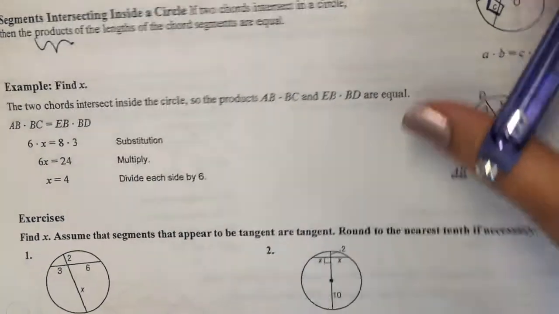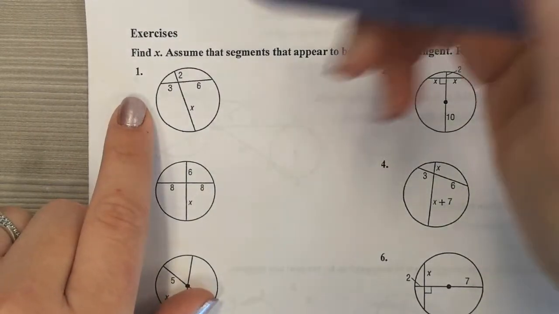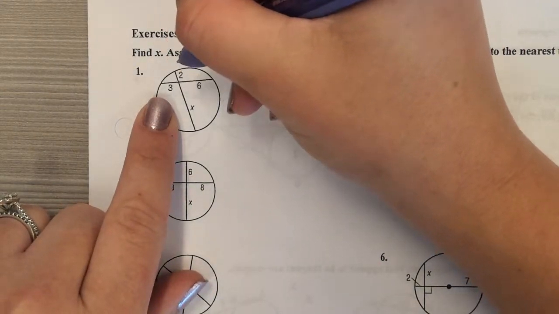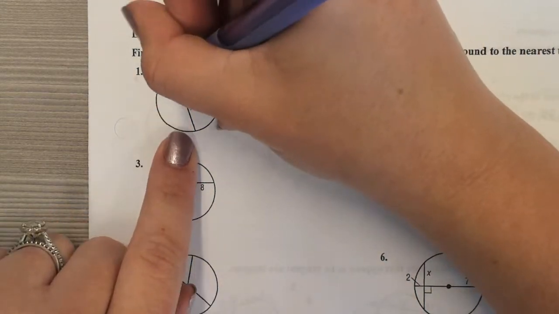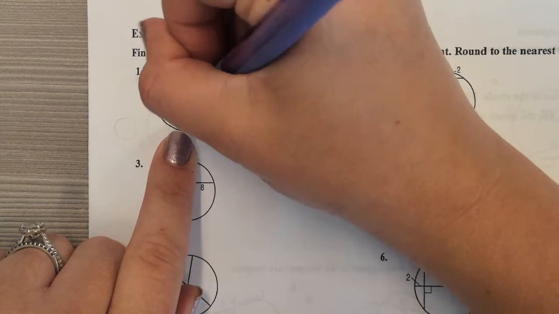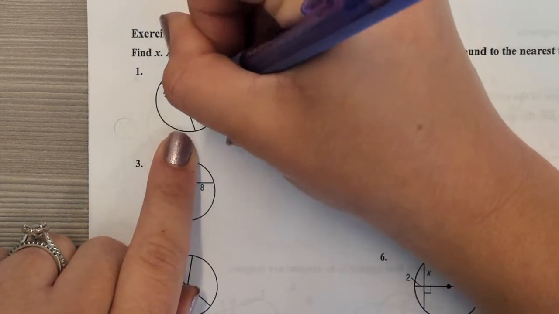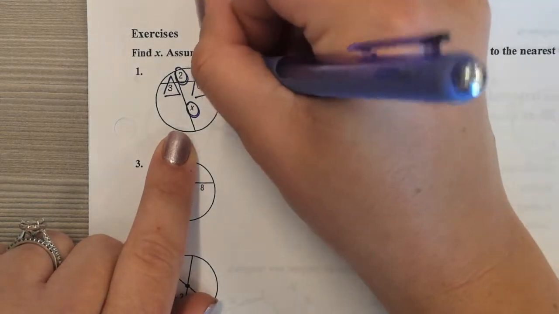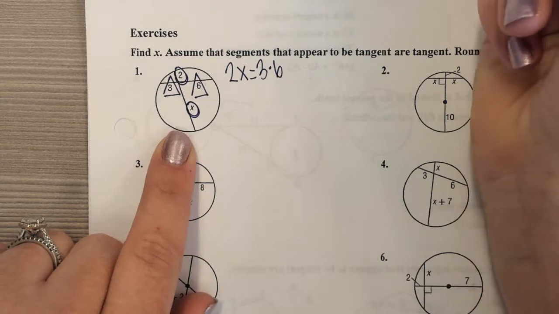In number 1, you have to multiply the parts of the chords. I'm going to circle what has to be multiplied and triangle the other two. So 2 has to be multiplied by x, and 3 has to be multiplied by 6. So 2 times x equals 3 times 6.